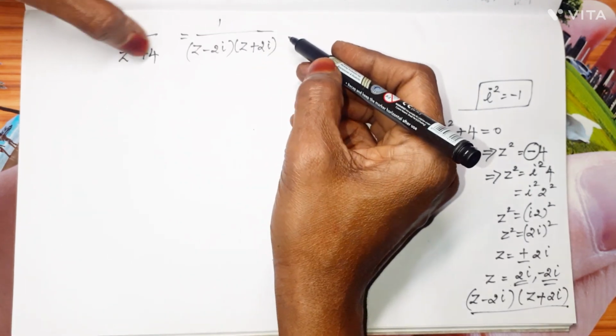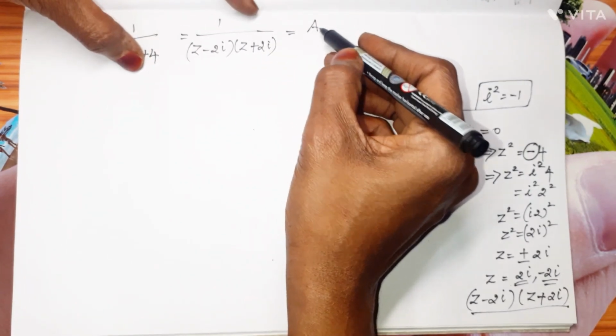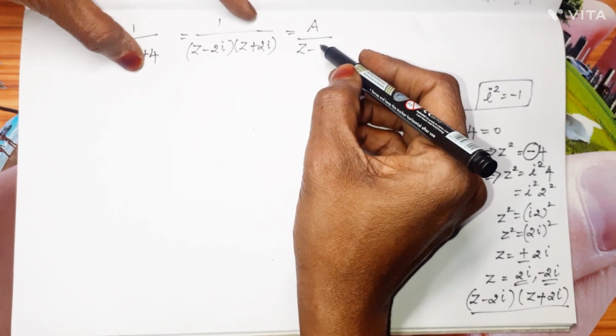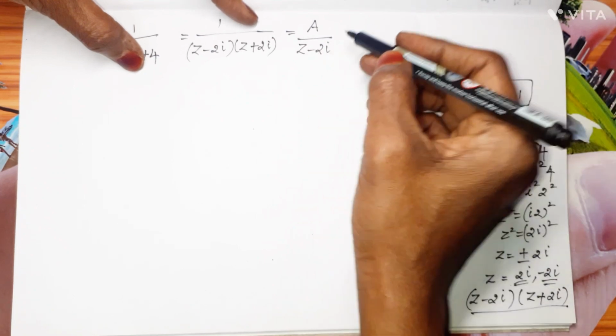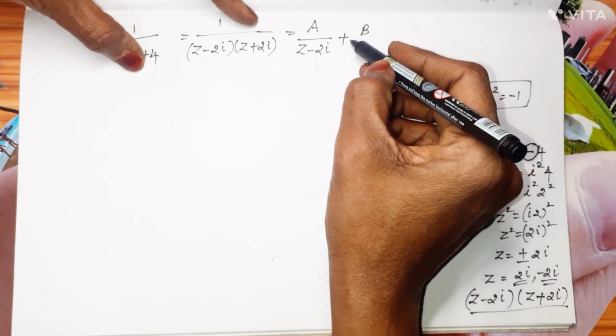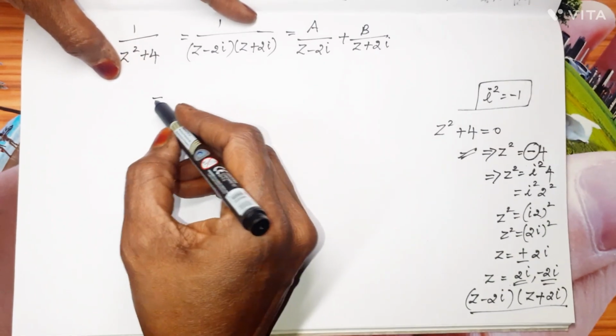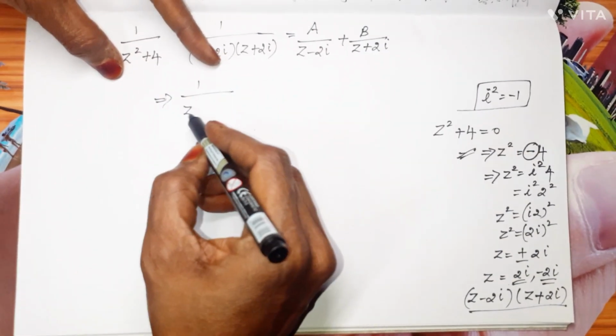Since we have two linear factors, in partial fractions we have to introduce two constants, namely A by z minus 2i plus the other constant B by z plus 2i.